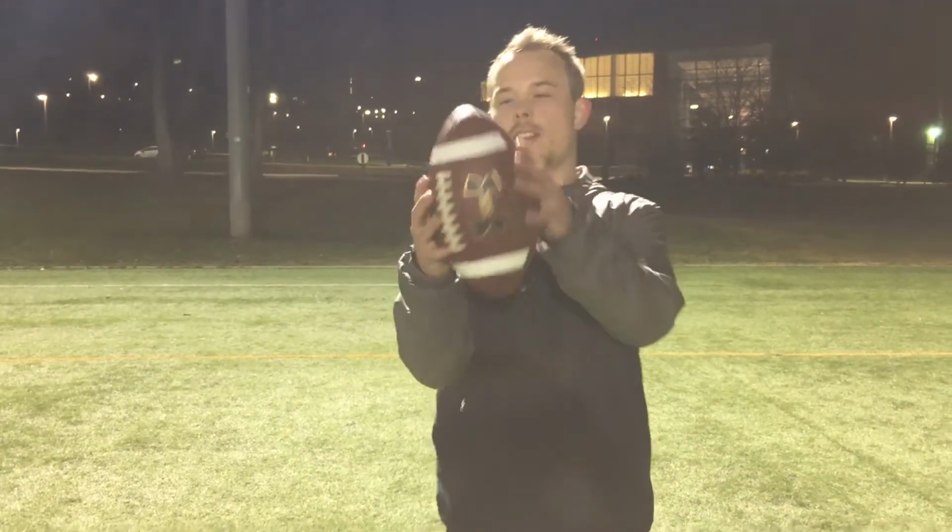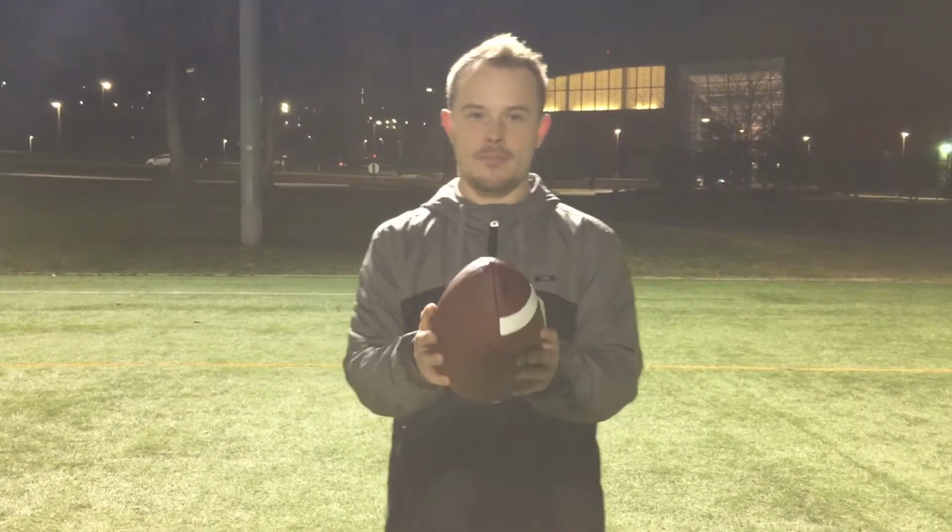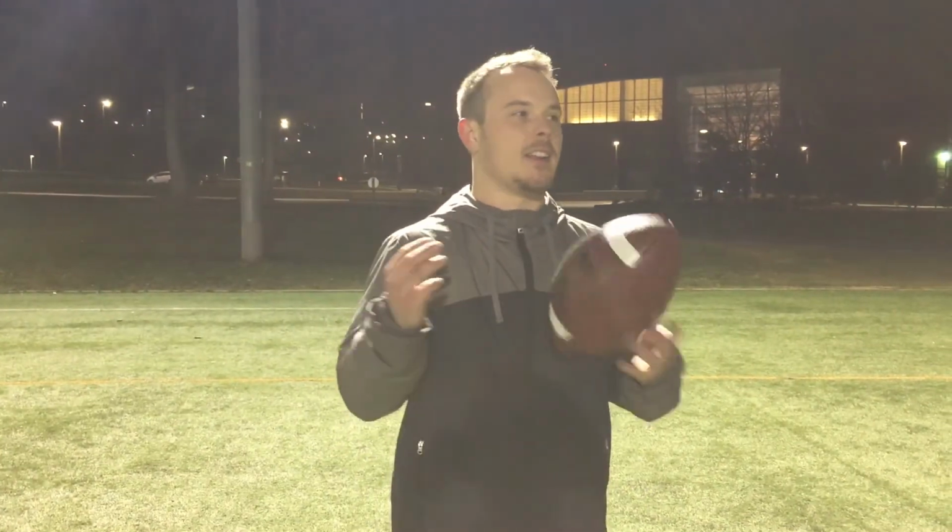For our effective learning environment, as you can see, we're on a turf field. Our football right here, nice and pumped up. If you have them, it's good to wear cleats. If not, tennis shoes work. Just make sure they have a good grip on them. And that's it.